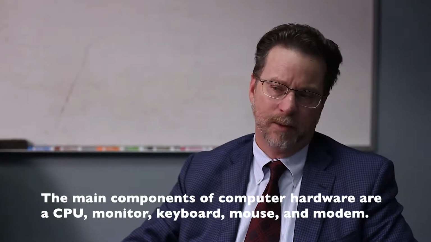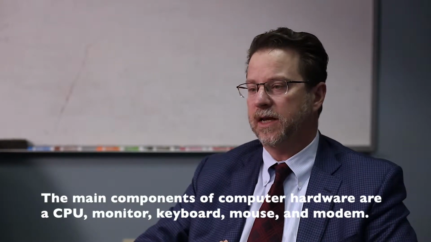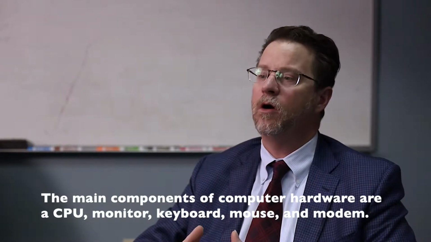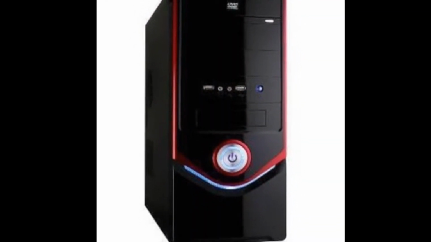Now, if you have a desktop computer, then you probably have four main pieces of hardware. A desktop computer starts with a CPU. That's called a Central Processing Unit. The CPU is the brain of the computer. When you turn it on, it immediately begins processing information and becomes ready for you to tell it what to do. Now, how do you tell the CPU what to do?